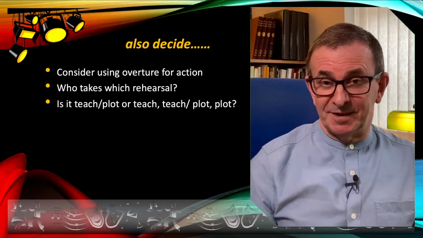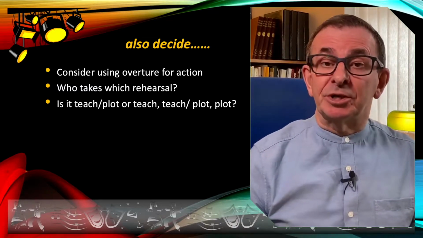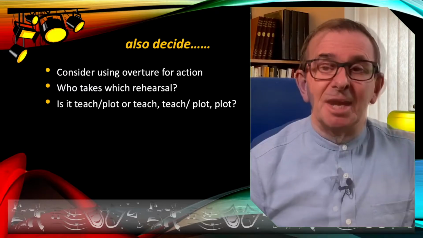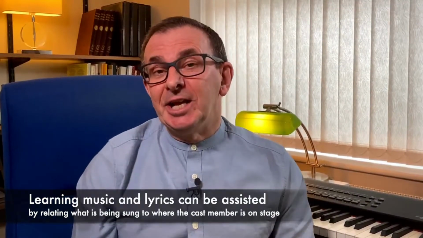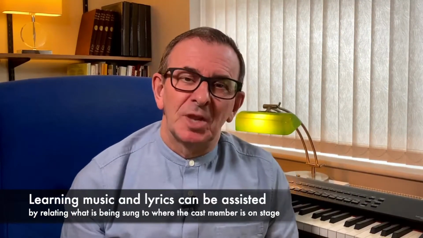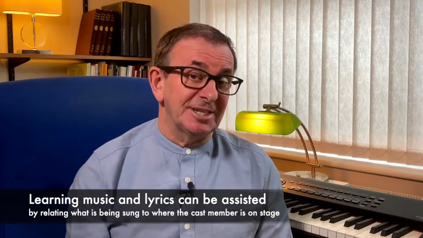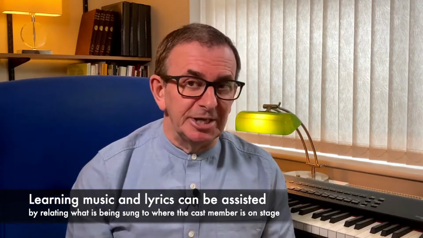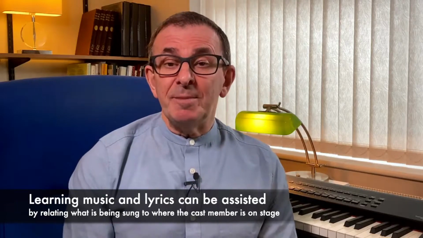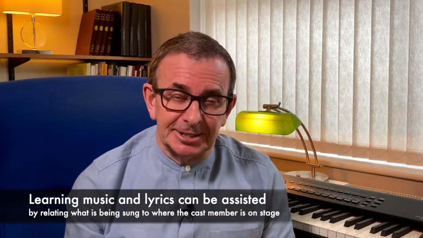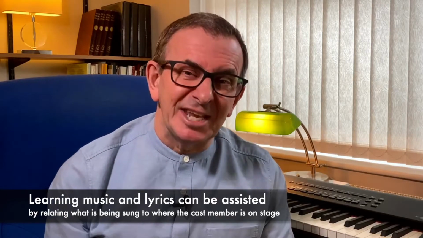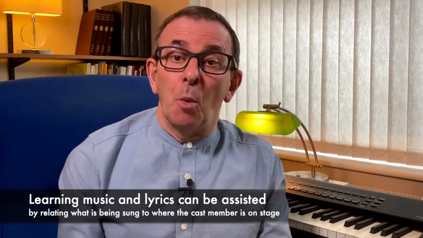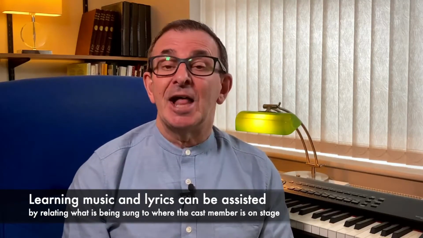This has two advantages. Firstly, it keeps rehearsals interesting and varied for members, and secondly, it can aid the learning process. Learning a musical number is all well and good, but if some time has passed before it is staged, some of this learning could have been in vain. For those members who find it difficult to learn lyrics, and I include myself in this, being able to relate the words I am singing to where I am on stage and what my feet may be doing can help enormously in the process of learning.